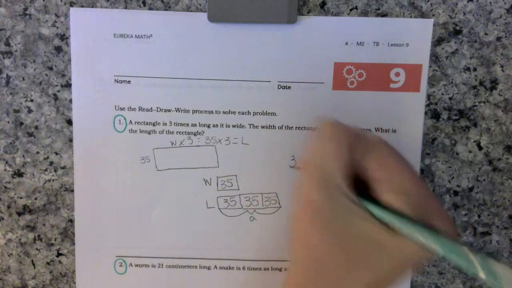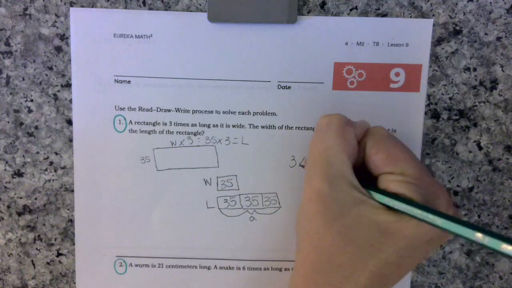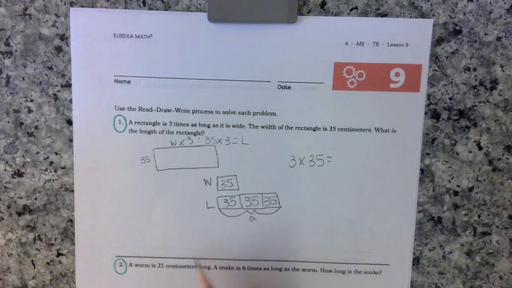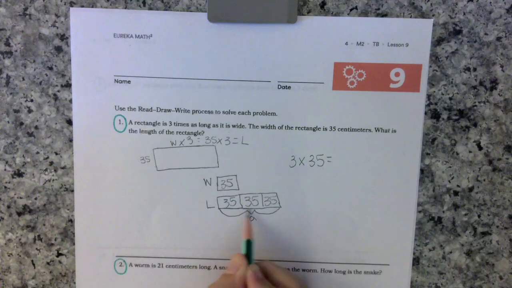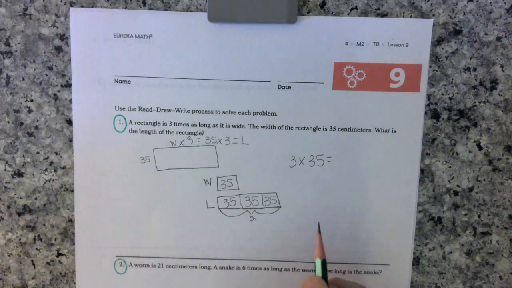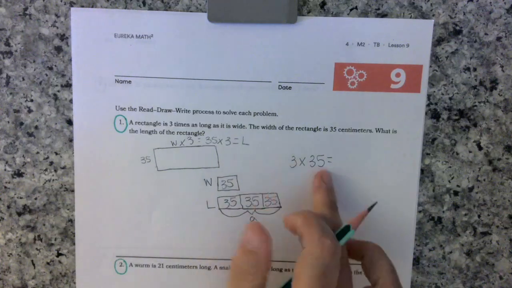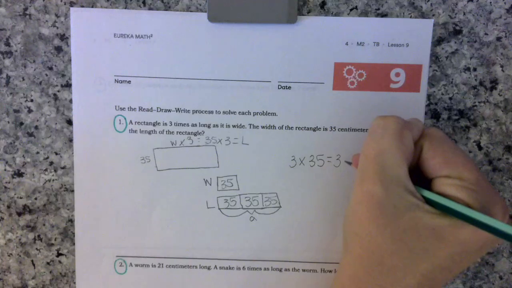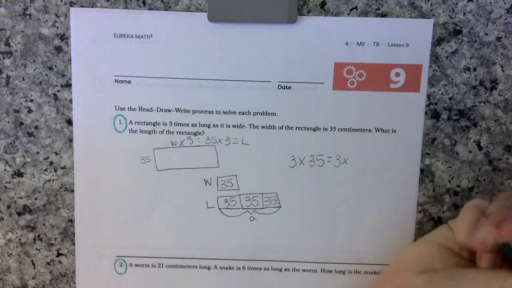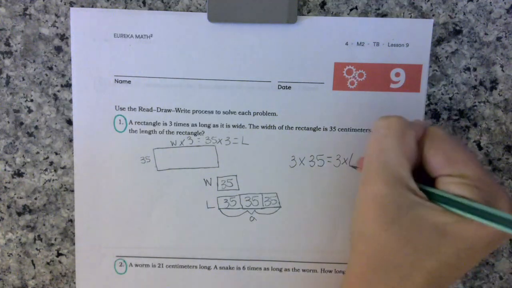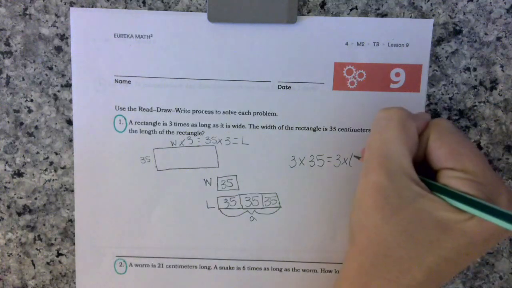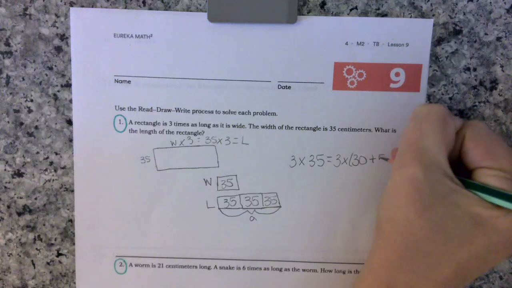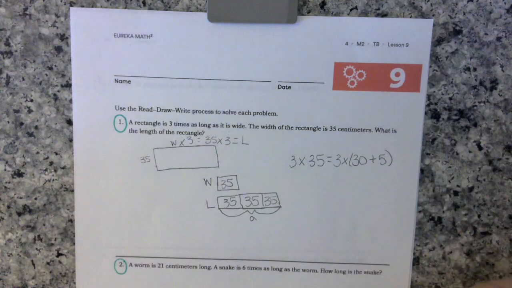So I'm going to think about how we've been using the distributive property. And I'm going to think of this as 3 groups, 1, 2, 3, of 35. And that's how I'm going to set up my equation. Now I'm going to decompose or break apart 35 into some friendlier numbers. I'm going to decompose that into 30 and 5, or 30 plus 5.